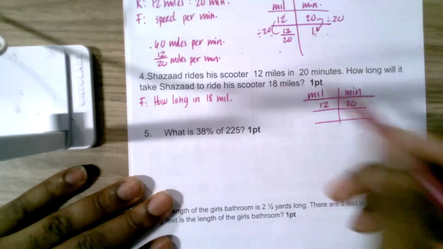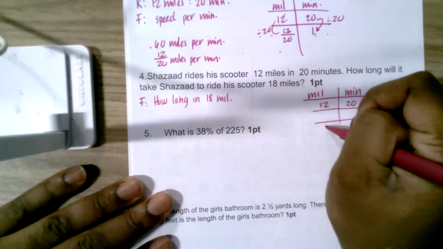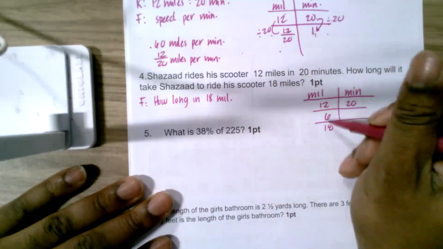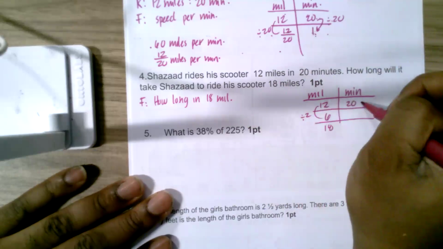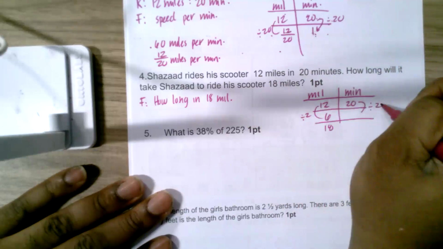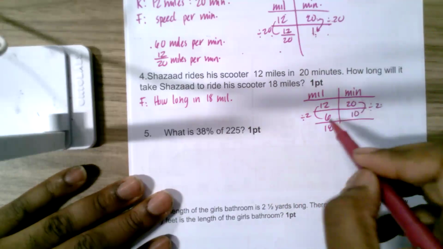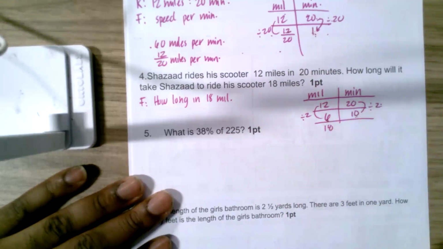We already know that there's no multiplicative relationship between 12 and 18. But we know that 6 is a factor shared between 12 and 18. 12 is divided by 2 to get 6. What we do on one side, we do on the other. 20 divided by 2 is 10. So that lets us know that for every 6 miles he rides, it takes him 10 minutes.